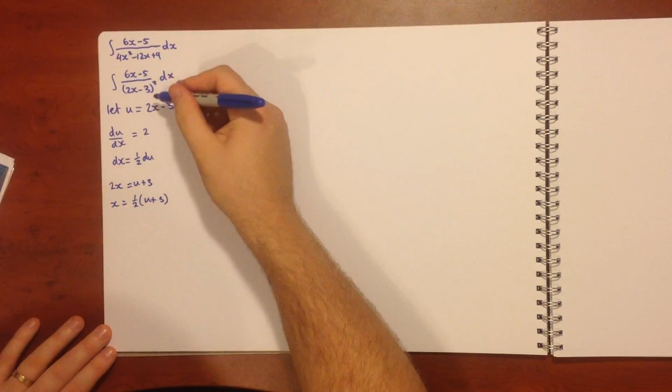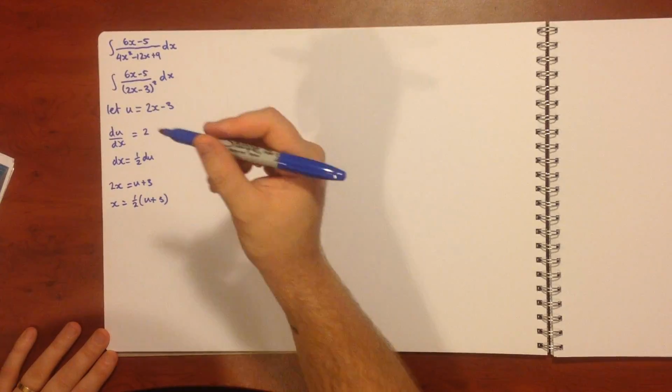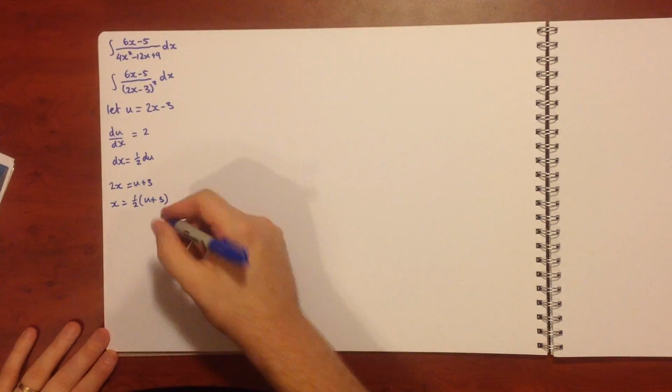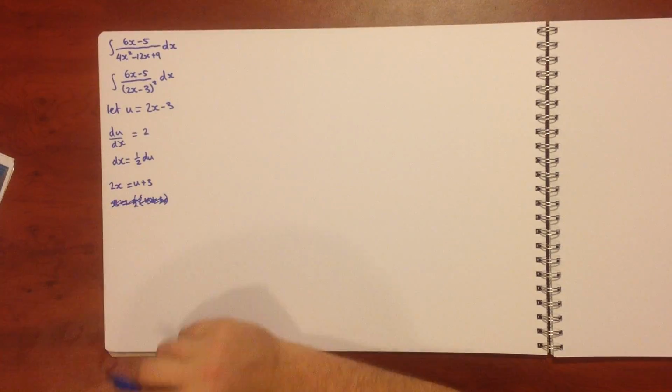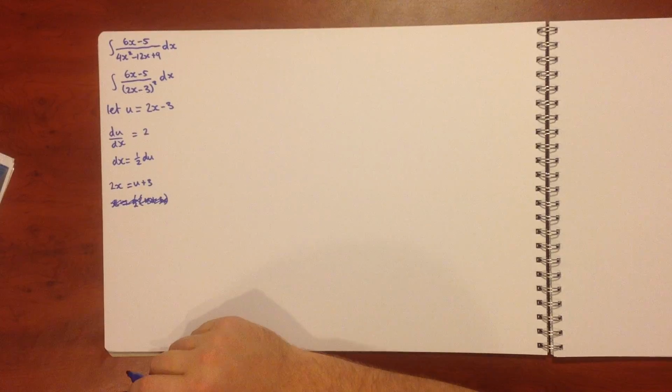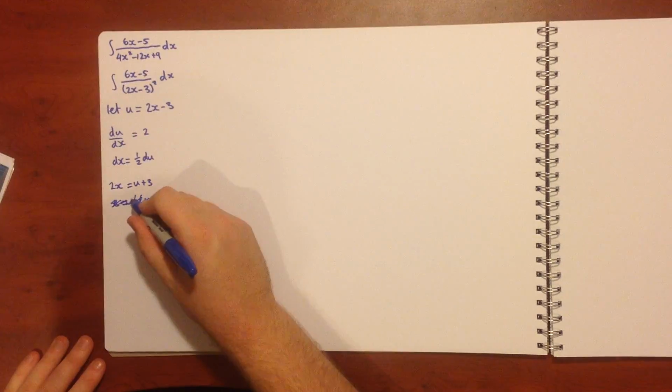If we have a look at our original integral up here, oh, sorry, I actually mucked up that step, and you'll see why in just a second. What we want to do is get rid of our 6x take 5.